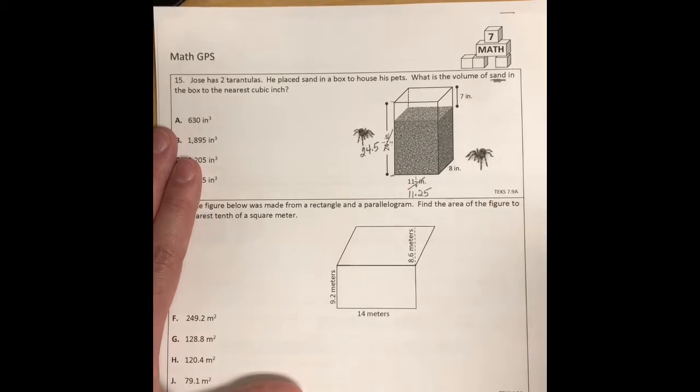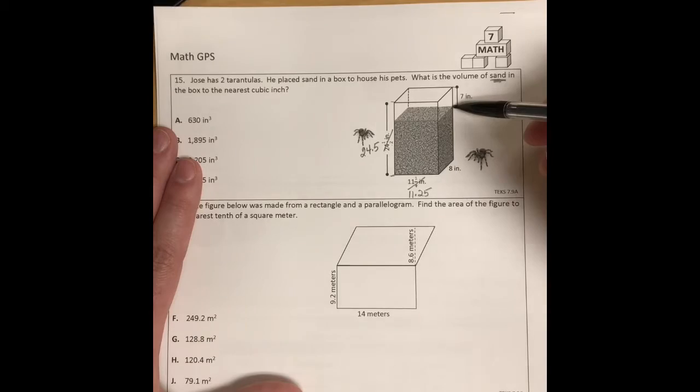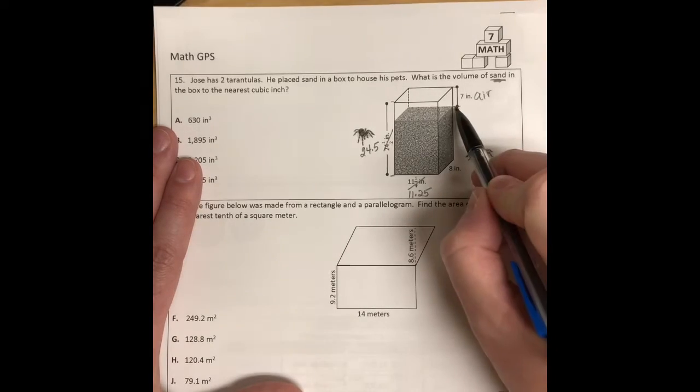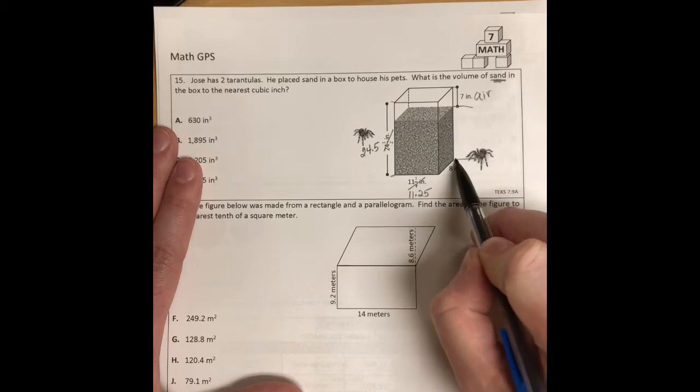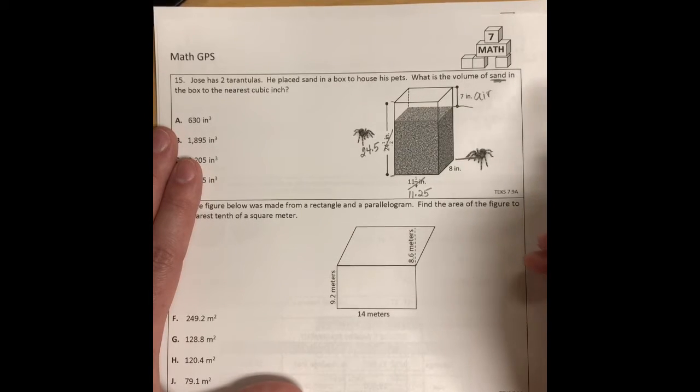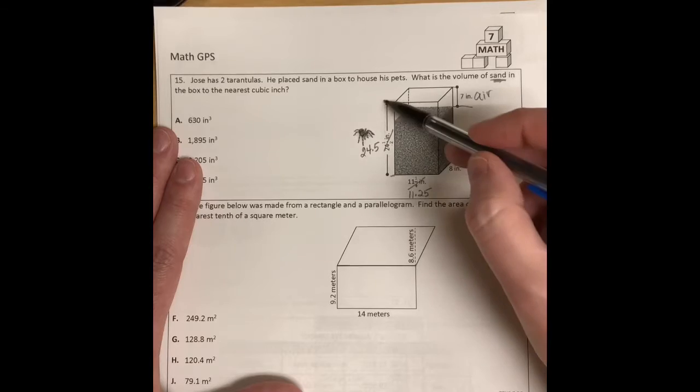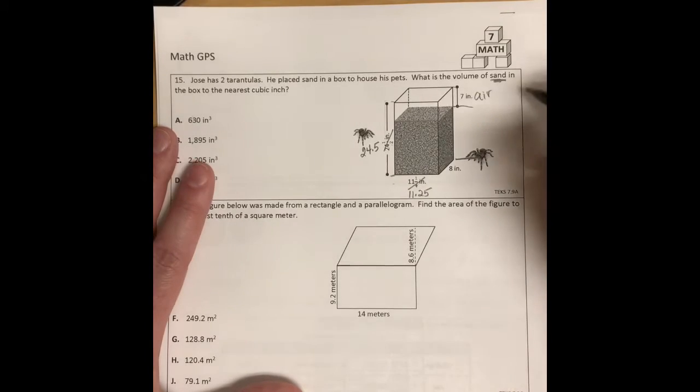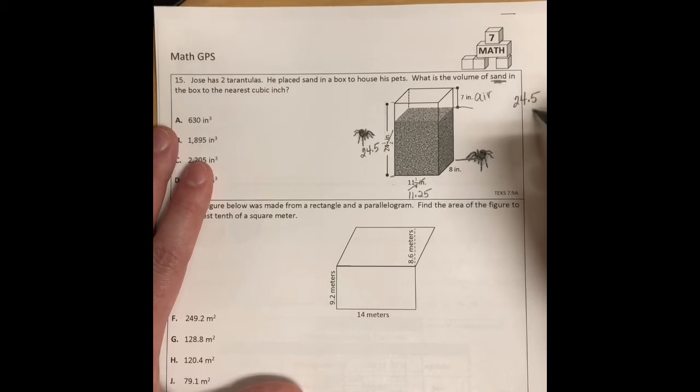Now, the whole box is not covered in sand. So if you look on this side, you notice that this part is just the air. Remember doing this? And I said, so we had to figure out what part was the sand. So in order to figure that out, we take the length of the height of the entire box, which is 24.5, and we take the height of the air, which is 7. A lot of y'all put 7 here. That's not right. It's not 0.7. It's 7.0. Okay, and we subtract that.